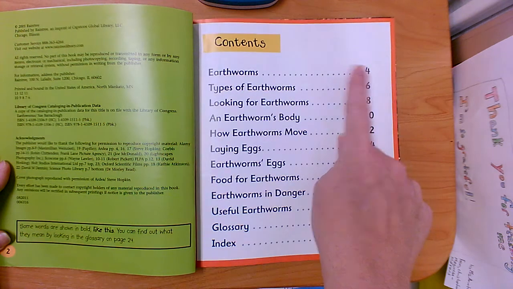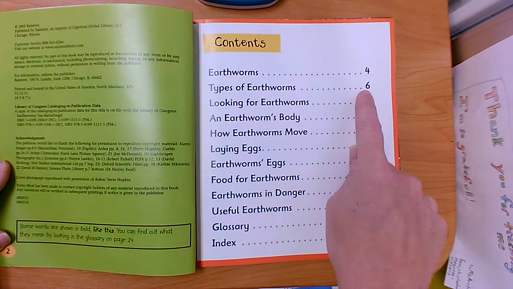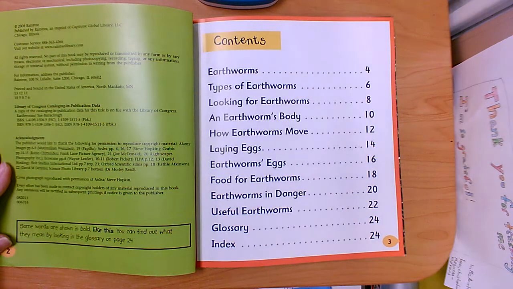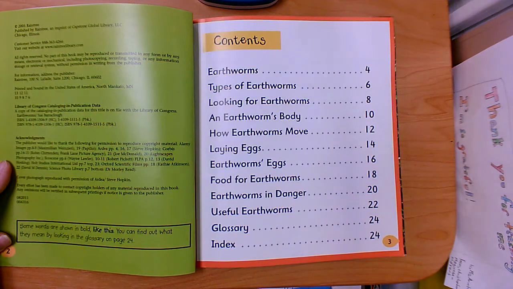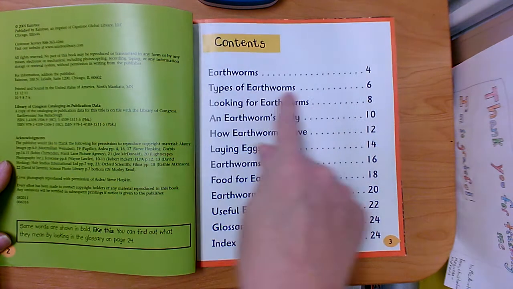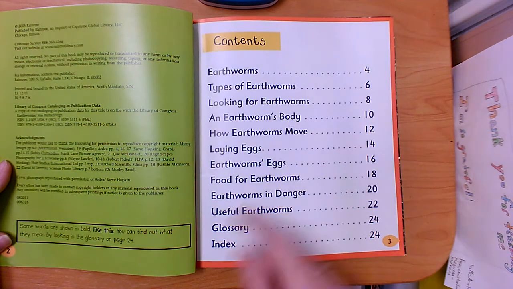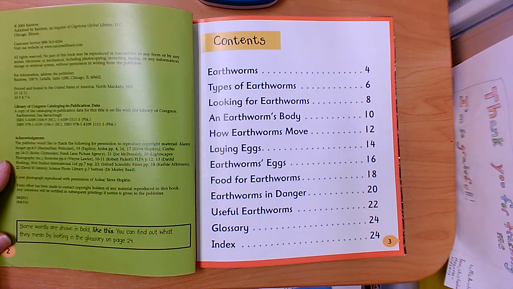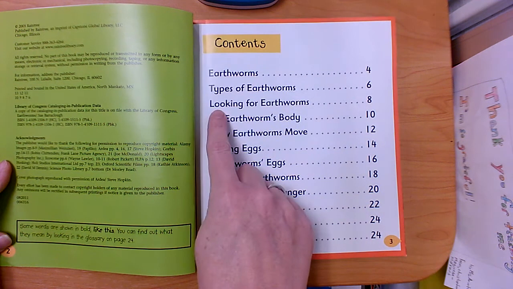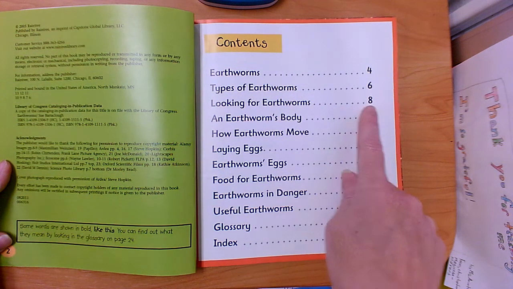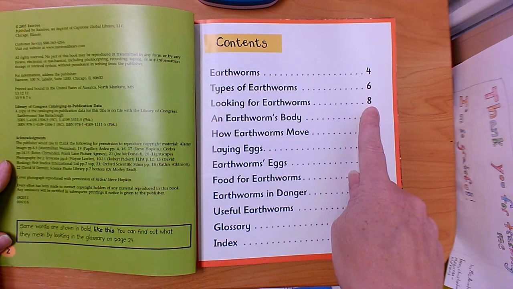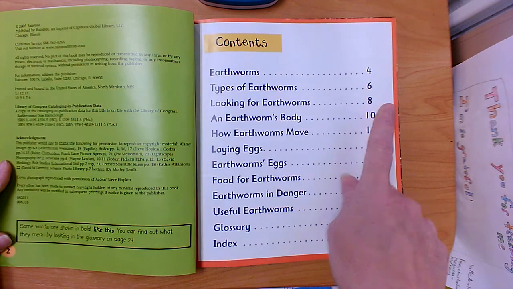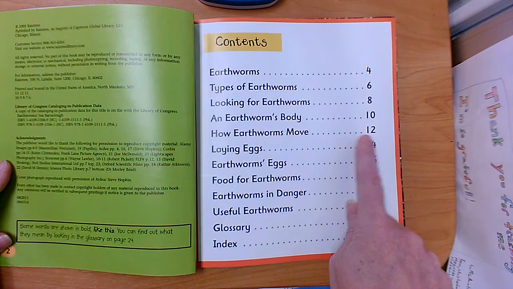Earthworms is on page 4. Types of earthworms is on page 6. So there are different kinds of earthworms, and if I wanted to know about all the different kinds, I would read page 6. If I wanted to know where to look for earthworms and where to find them, I would read Looking for Earthworms on page 8. How Earthworms Move is on page 12.